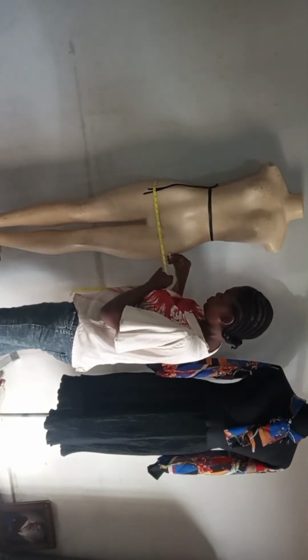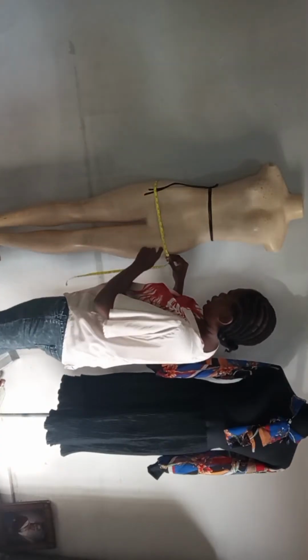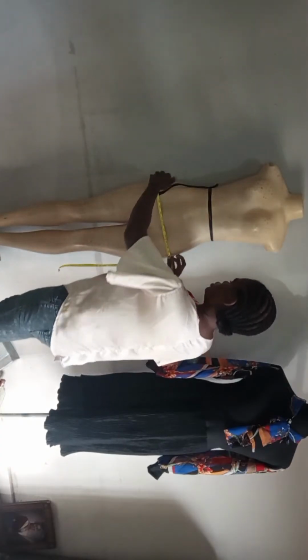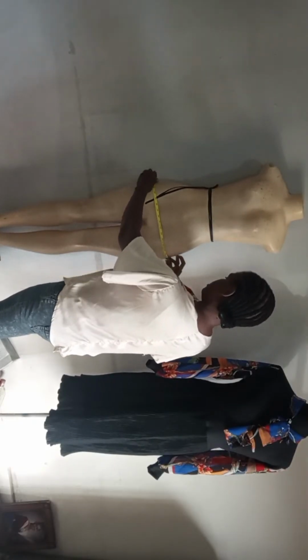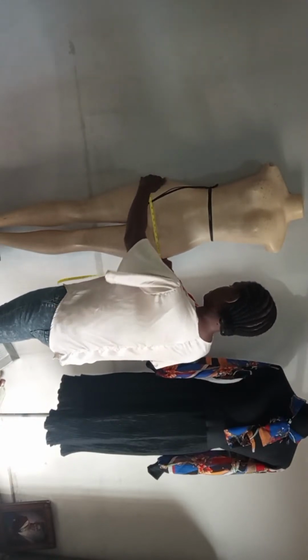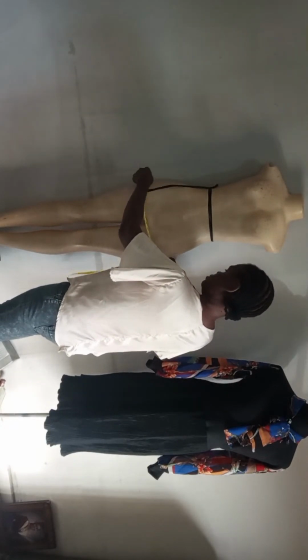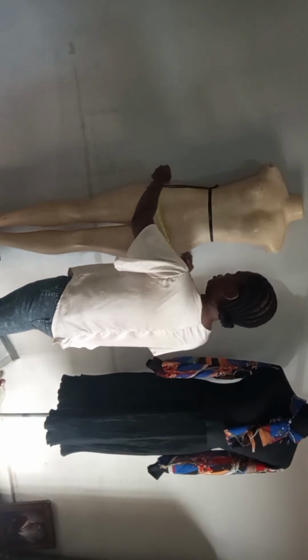You go around. Now after going around and you hold it, the next thing you do is you move your tape. If it is not going down, you adjust the tape. You keep adjusting the tape until it can pass. You see it has gone and you come up again.